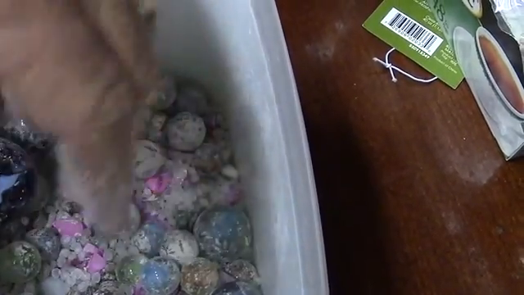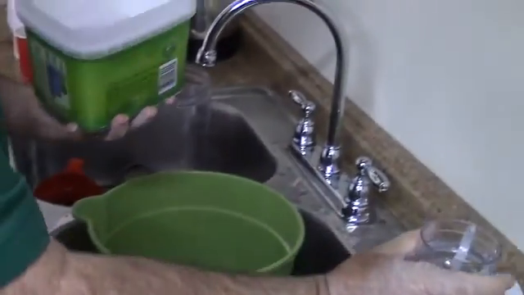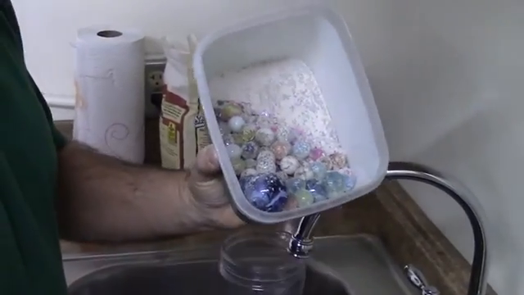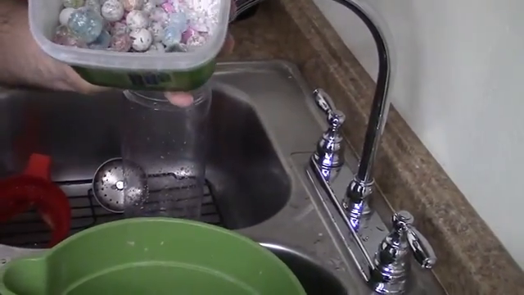All right, so now let's put this in our little bag. We're going to control and put these in occasionally, otherwise they're just all going to end up at the bottom.